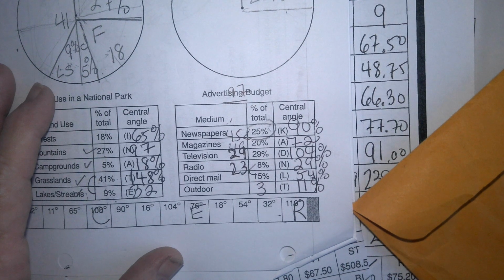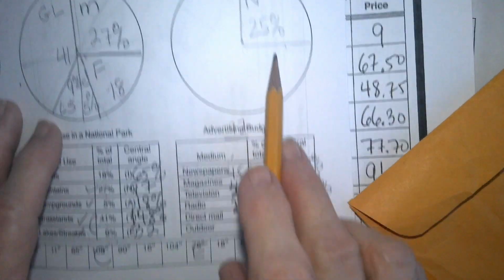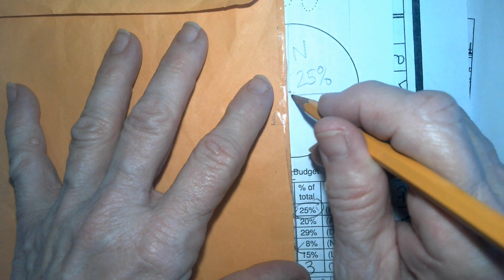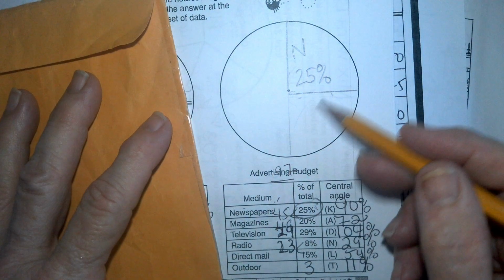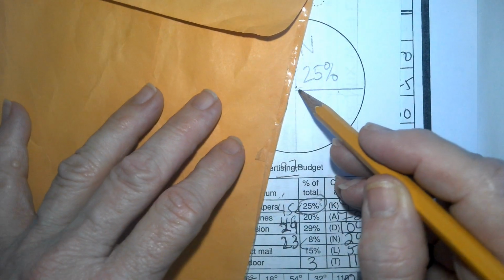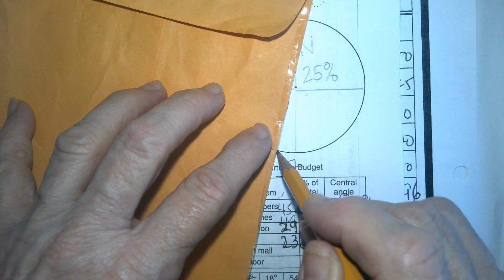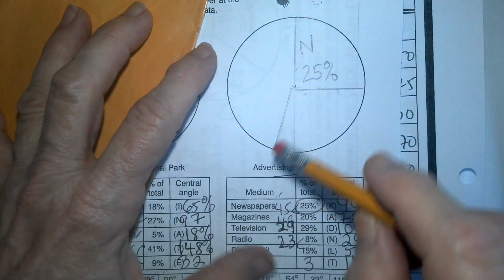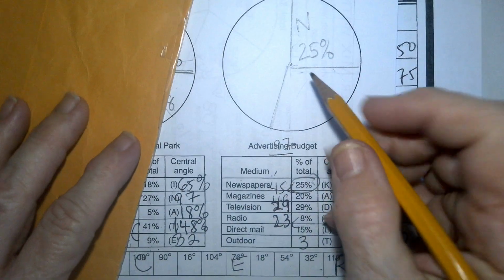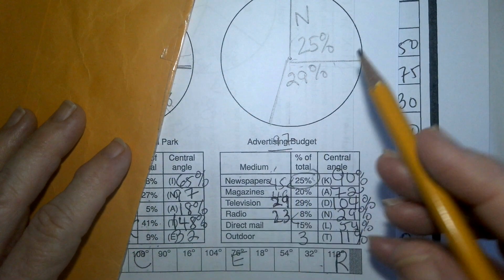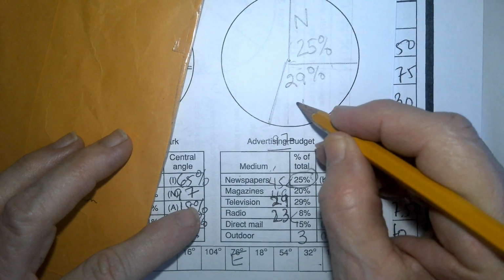29. Or 20. 29 is a good choice because 29 would be a little bit bigger than this one. So if I wanted to make a 25 again, I'm just going to put a light line. So that's 25, but we need 29. So 29, we'll extend it just a little bit. Doesn't have to be perfect. And we'll call that 29 right here. So I'll call that 29 and erase that line. So this would be 29%. And that is the television.